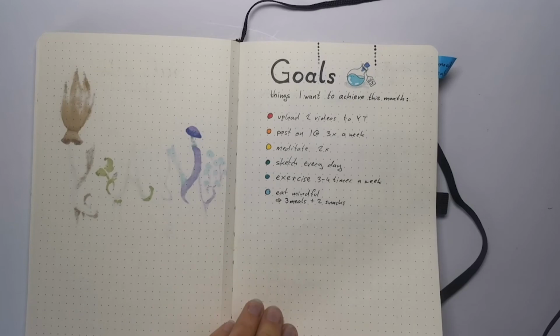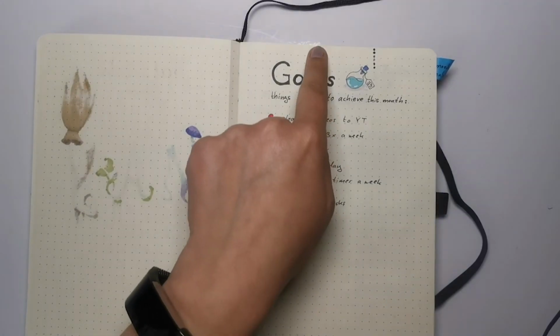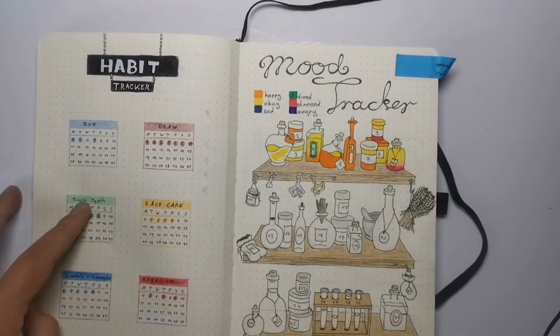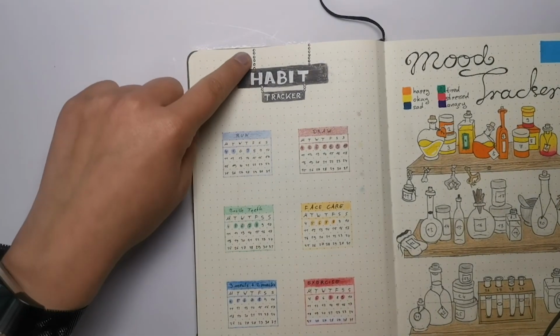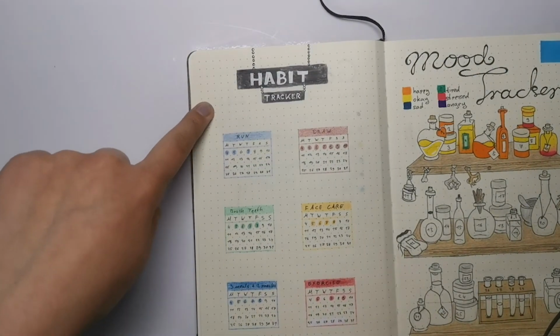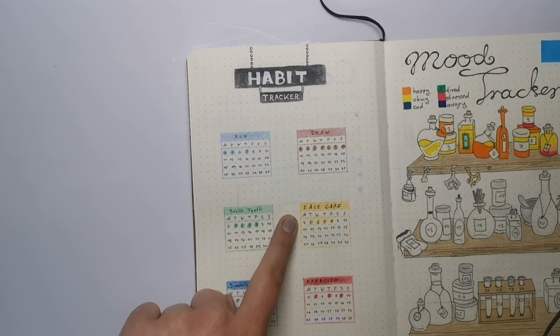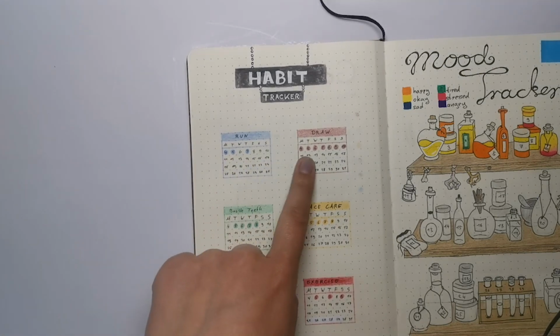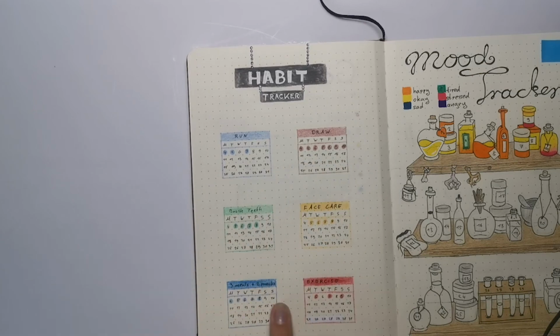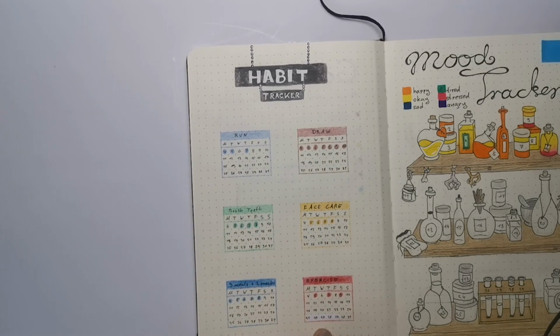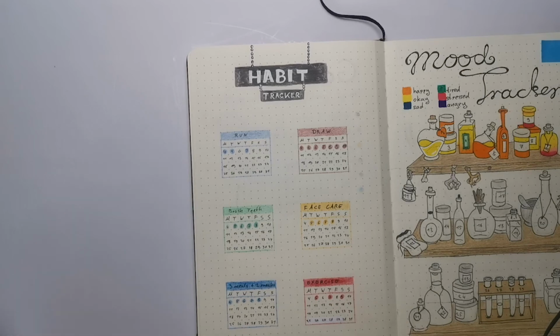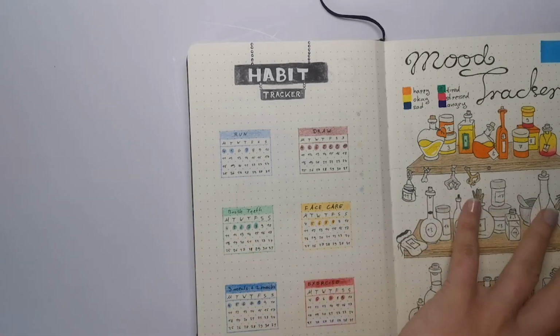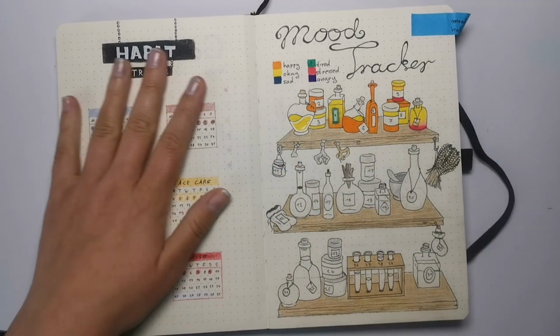I even have a little goals page, sadly this bled through a little bit from the habit tracker. And I even set up my habit tracker on the 10th of the month because I could remember what I did last week. I hope. It's probably not 100% accurate, but that's okay. It's close enough. And yeah, the mood tracker.